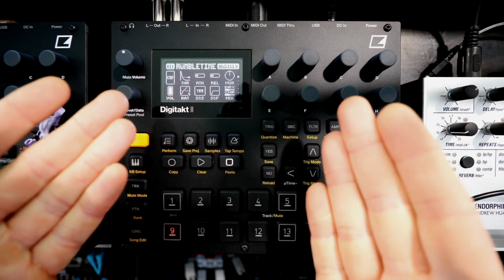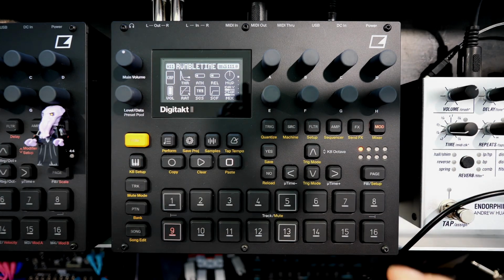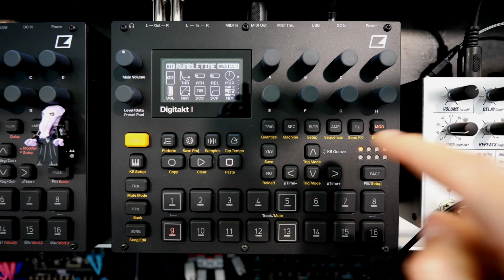But this is only one element to be able to give the kick enough space in the mix, and we'll talk about that as we go on a little bit further.